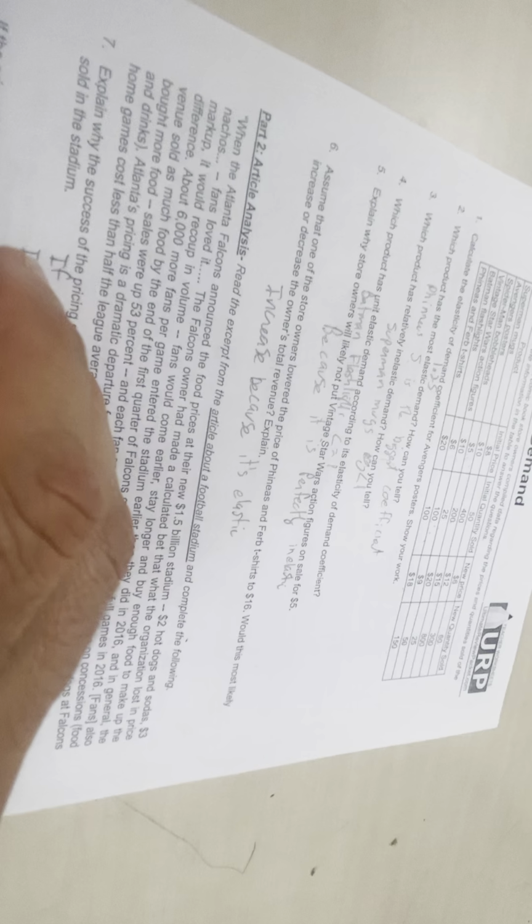All right, explain why stores will likely not put vintage Star Wars action figures on sale for $5. We can think through this one very quickly. So let's find vintage Star Wars. It is right here, and it is perfectly elastic. So what does that mean? Here's my demand curve. That means that no matter what you make the price, it's not going to change how many people want it. So if you're a firm, you want to make as much money as possible.